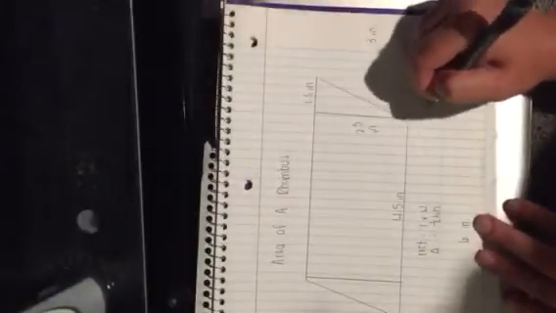rhombus is 15 inches squared. If we were to just do the base times the height of the known shape at the beginning, so we knew that the base of the rhombus was 6 inches and the height was 2.5. And when multiplying 6 times 2.5, that would leave us off with 15 inches squared.